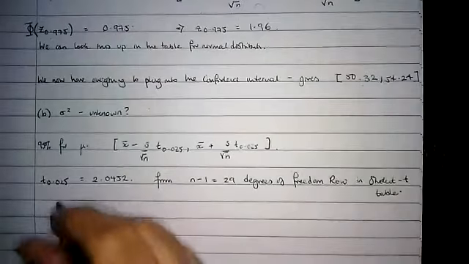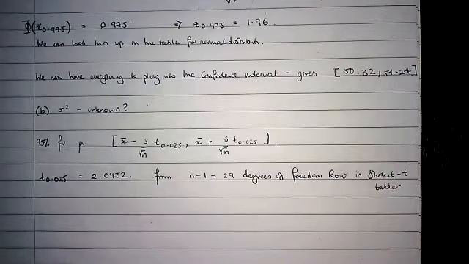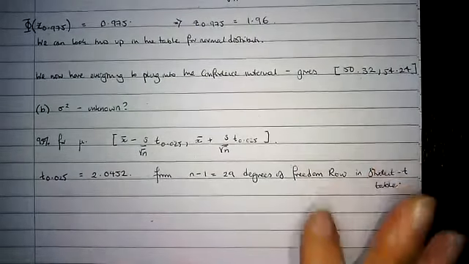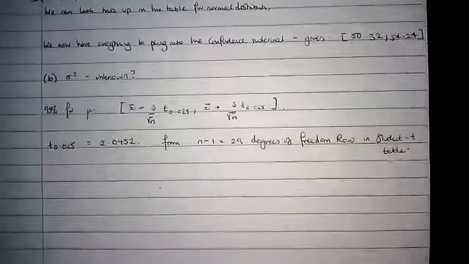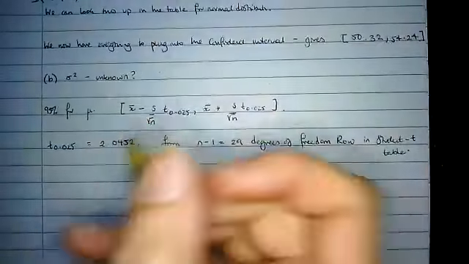Okay. So the other complication with when sigma squared is unknown is that I'm not only going to want a confidence interval for mu, I'm also going to want a confidence interval for the variance as well.